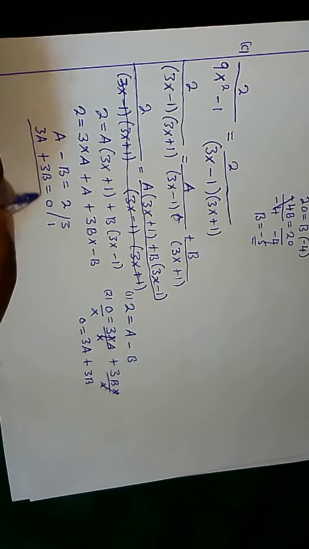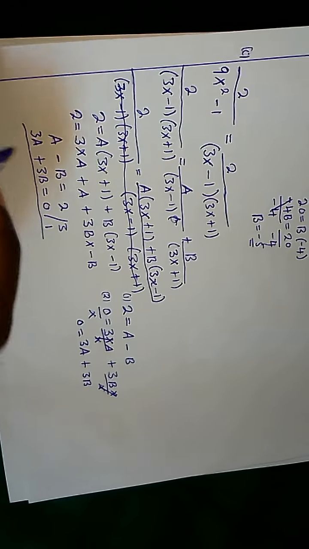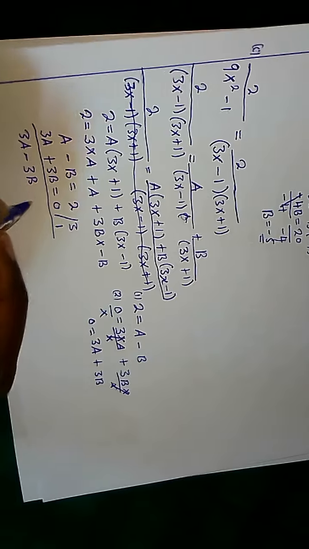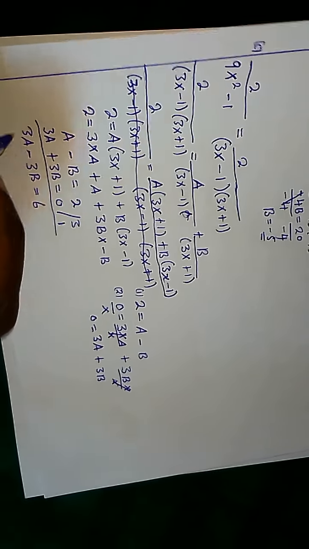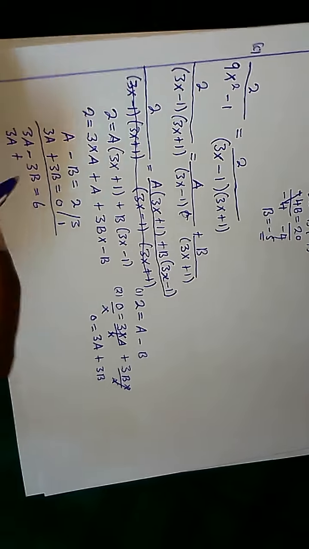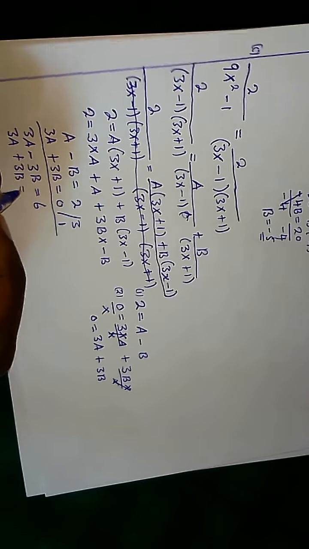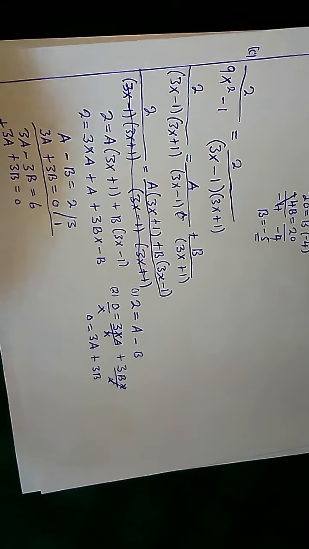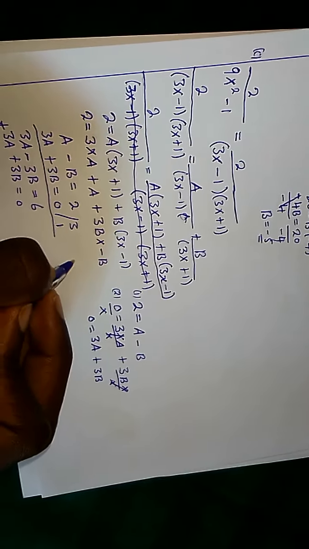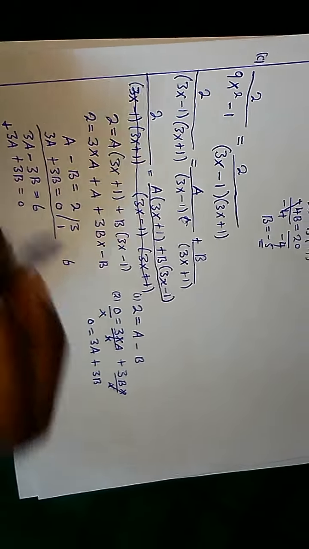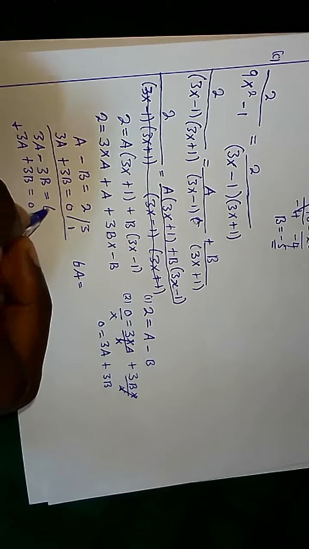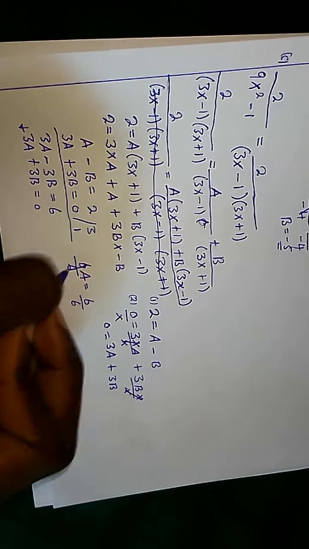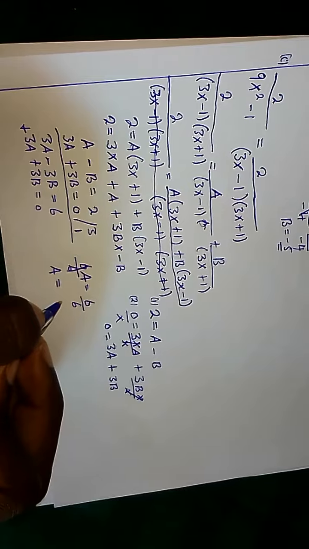We solve them simultaneously. 3 multiplied by a, it's going to be 3a minus 3b equal to 6. 1 multiplied by 3a, it's going to be 3a plus 3b equal to 0. Then when we reach here, we know that if we add, this is going to be 0. So we are going to have 6a equal to 6 plus 0, it is 6. We are going to have 6 over 6, and our a is going to be 1.